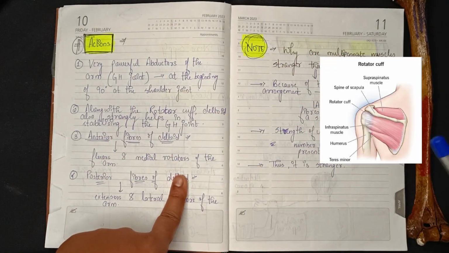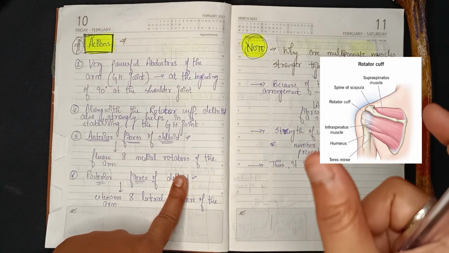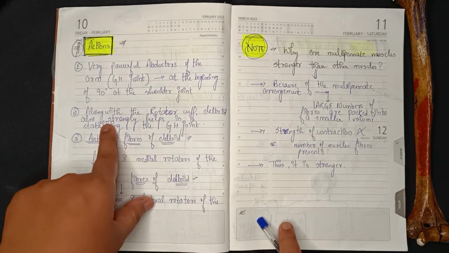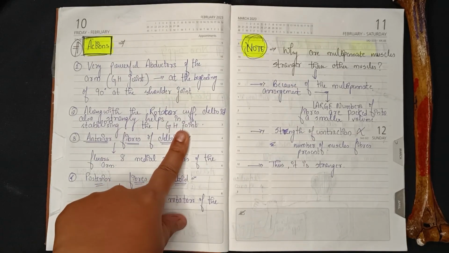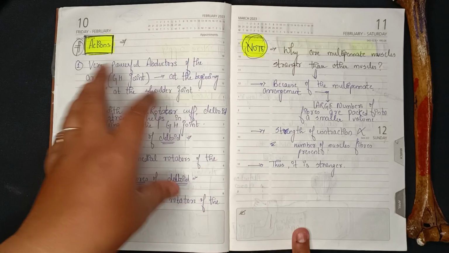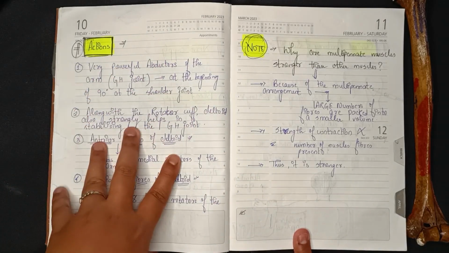This is the rotator cuff muscle. Along with these muscles, the deltoid also stabilizes the glenohumeral joint. How? Because it basically covers the glenohumeral joint, so it helps in stabilizing it and helps to prevent dislocation.